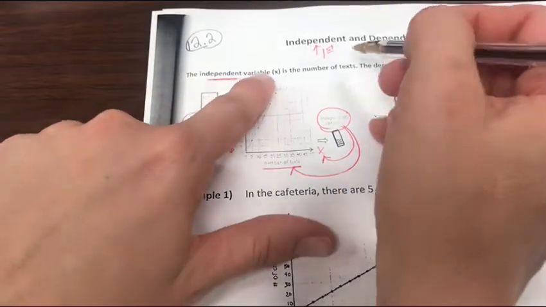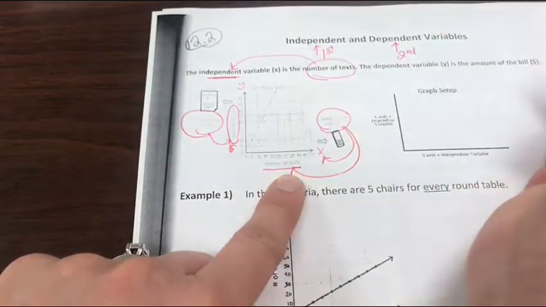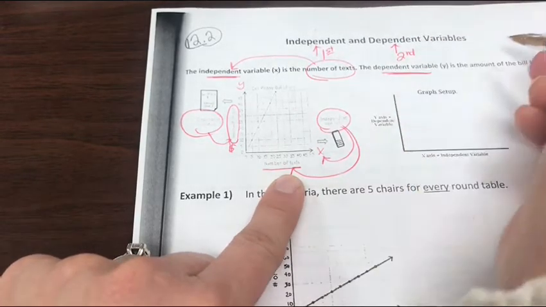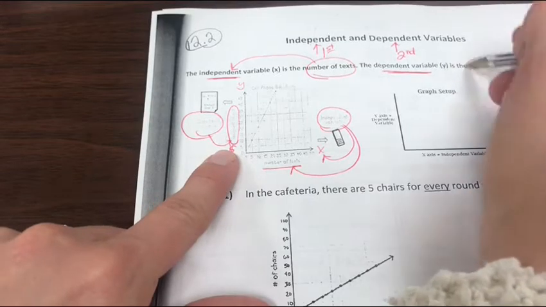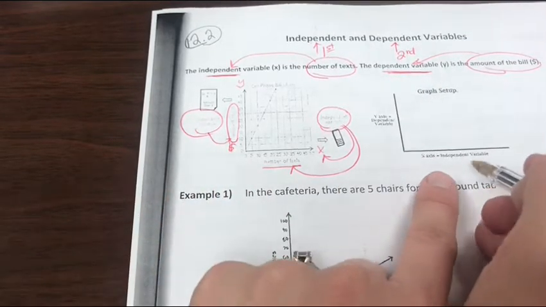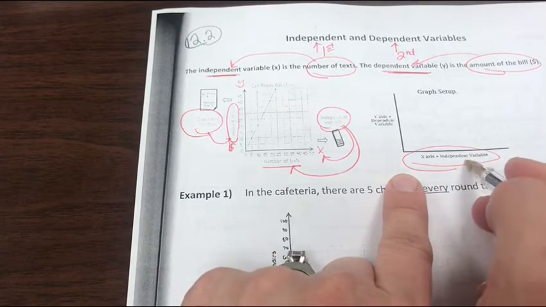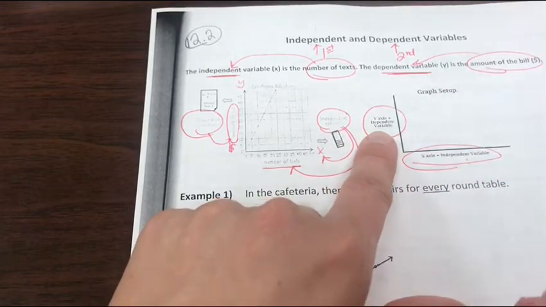The independent variable in this graph is the number of texts because it was on the x-axis. The dependent variable is on the y-axis, and in this graph, it was the amount of the bill. So on any graph, the x-axis contains the independent variable, and the y-axis contains the dependent variable.